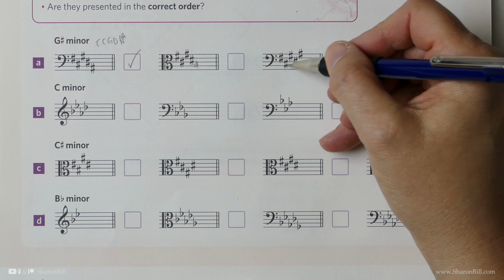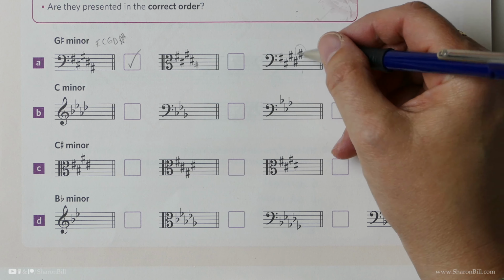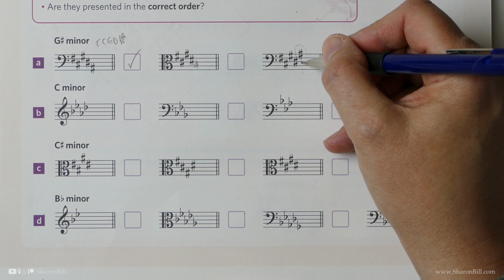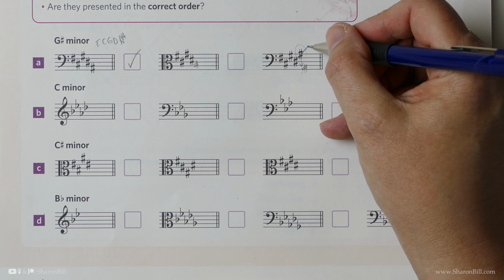Here we've got F, C, G, D, A sharp, but the A sharp is in the wrong place. This is the one that easily always catches me out, actually. It should be down there. It breaks the pattern. It should be this one, not that one.